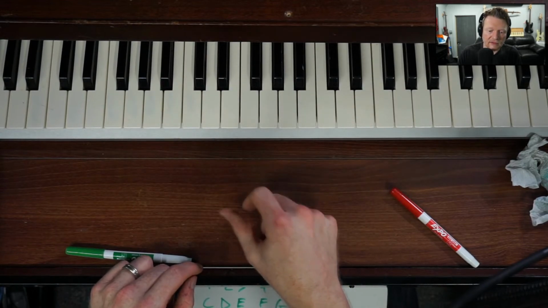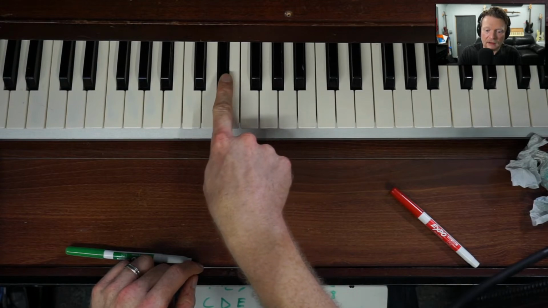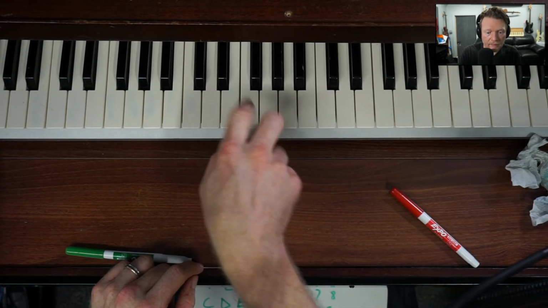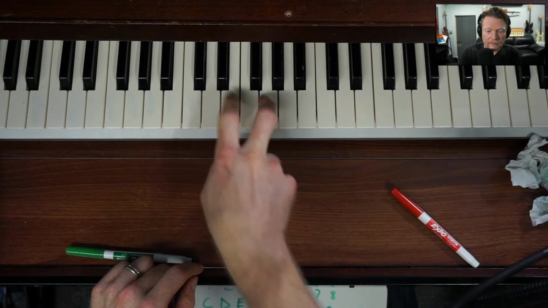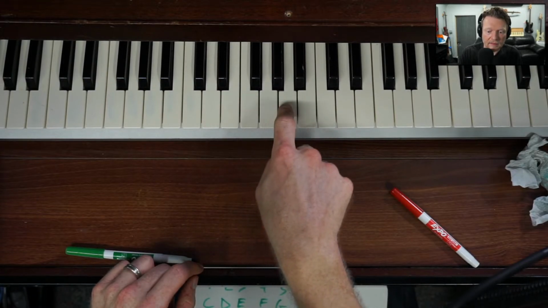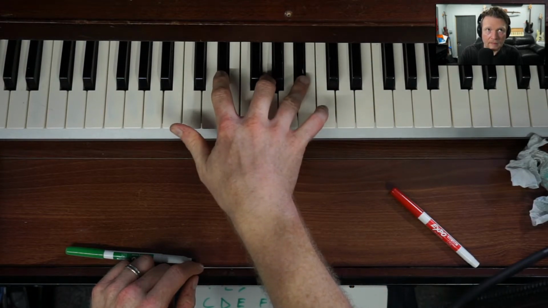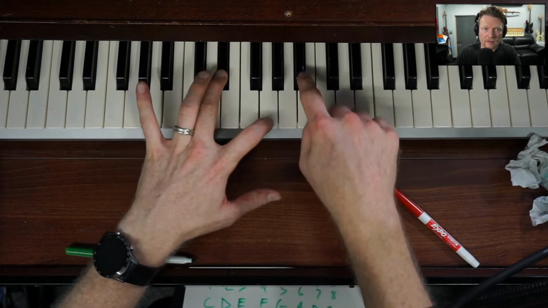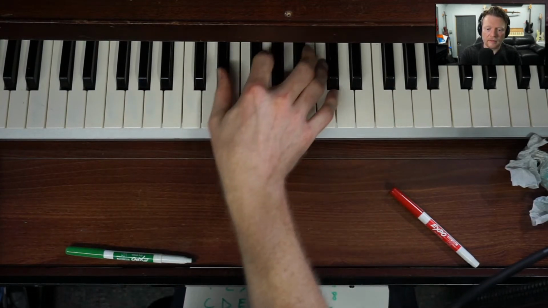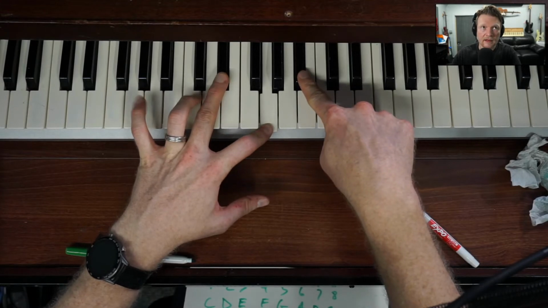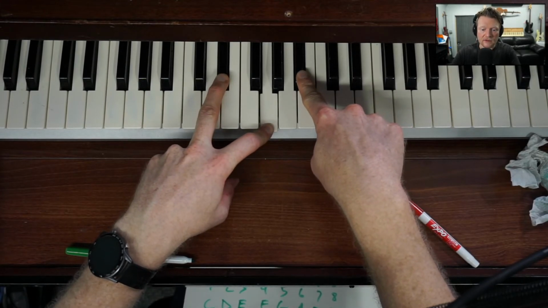Let's go E flat. Okay, a whole step, and then 1.5 steps. There's our chord right there. Sorry, it's hard for me to see. I need to get this where it's easier to see. So that's it right there.